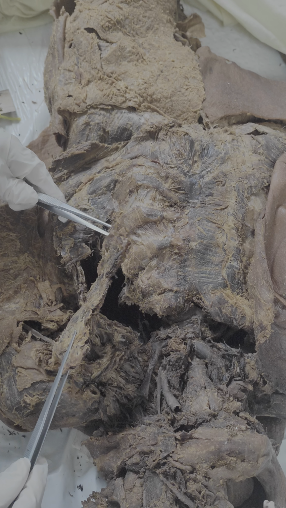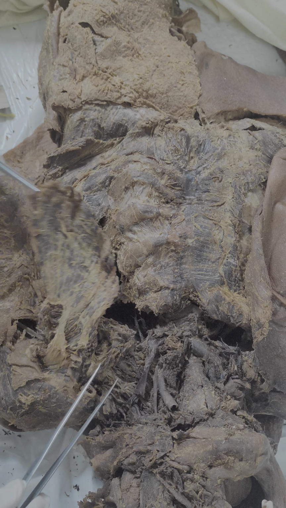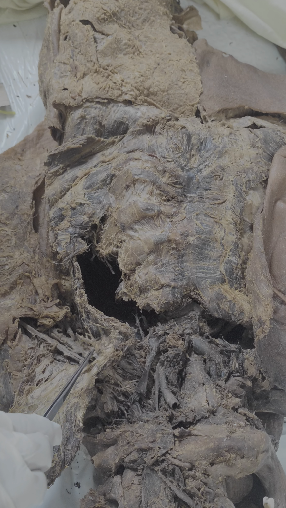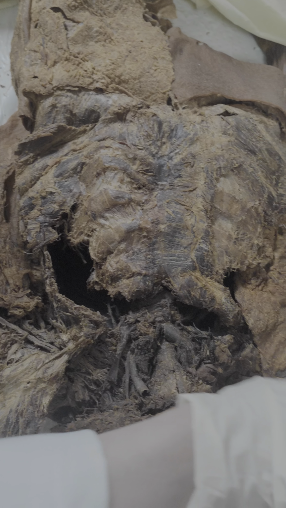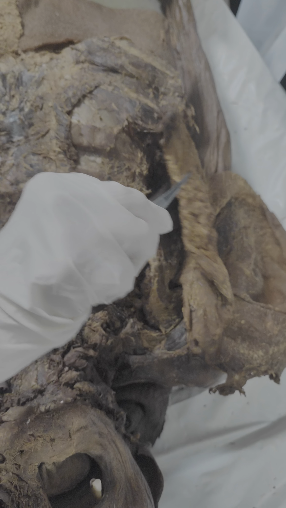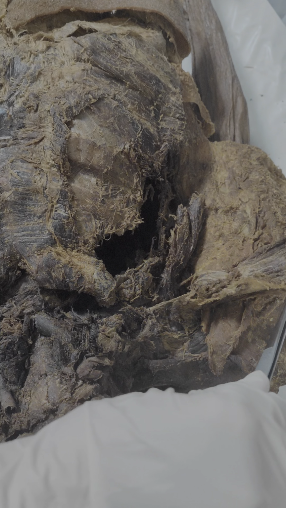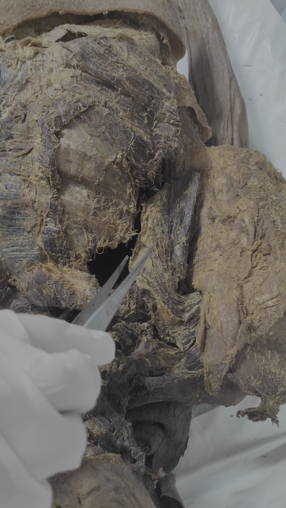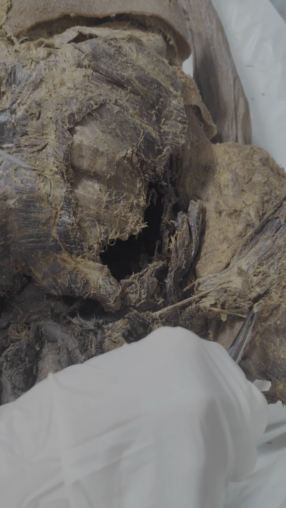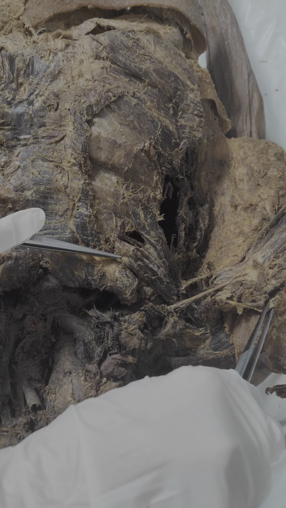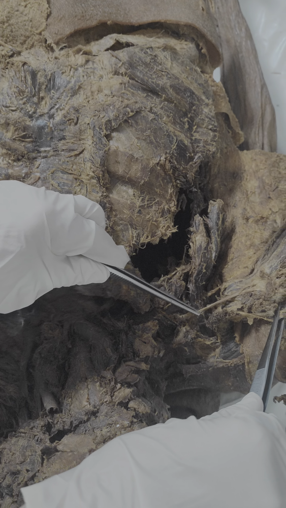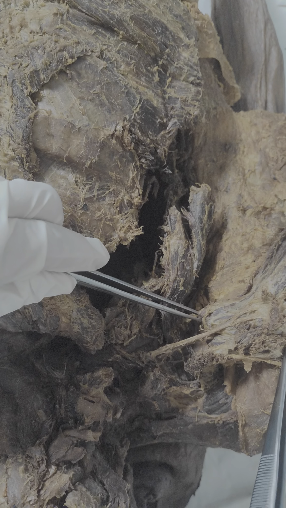You should remember the pectoralis major. If I remove the pectoralis major, behind and deep to the pectoralis major, I am able to show you the pectoralis minor. Look at the lateral pectoral nerve and the medial pectoral nerve.